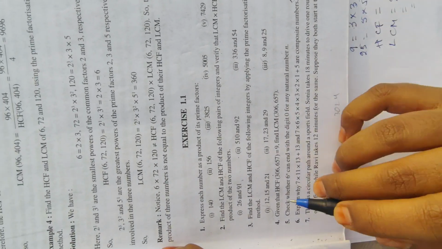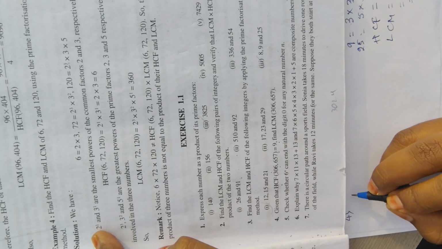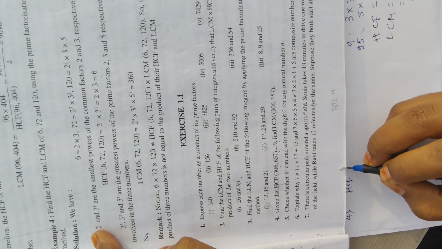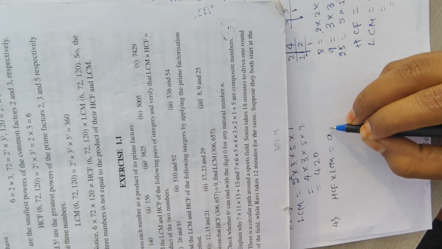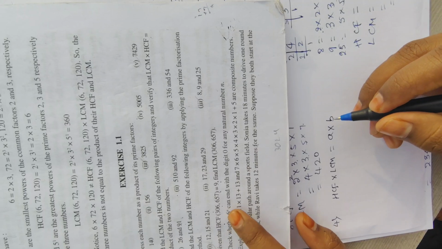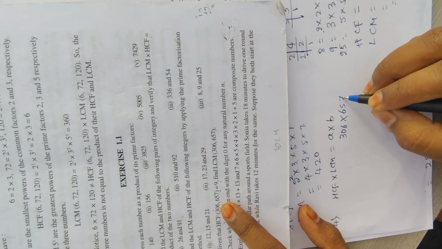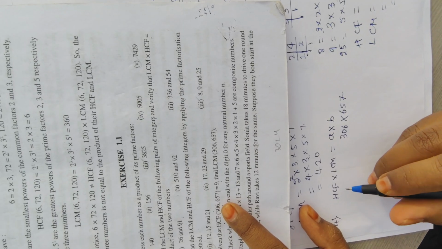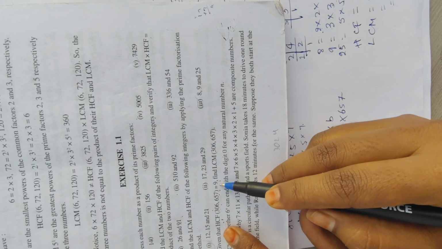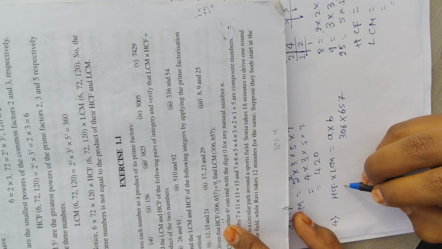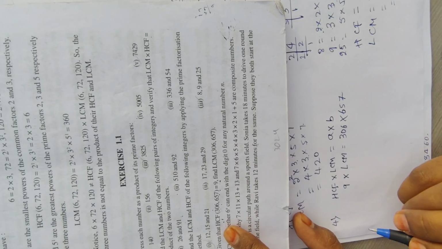See, it is given that the HCF of these two numbers is equal to 9. We have to use the formula here. What formula? HCF into LCM is equal to the product of the two numbers. What are those two numbers here? 306 and 657. What is the HCF? It is given that the HCF of those two numbers is 9. Therefore we take 9 here and we have to find the LCM of those two numbers.